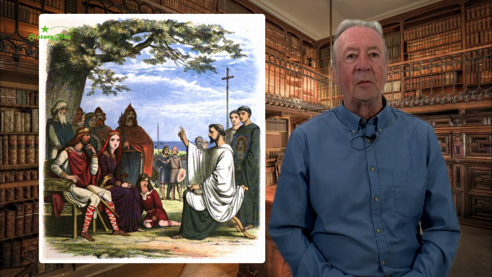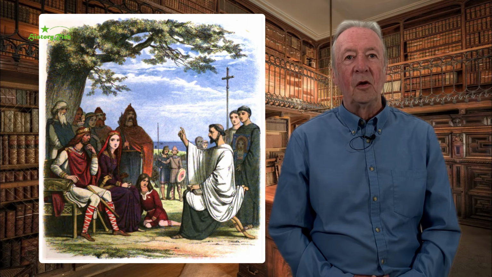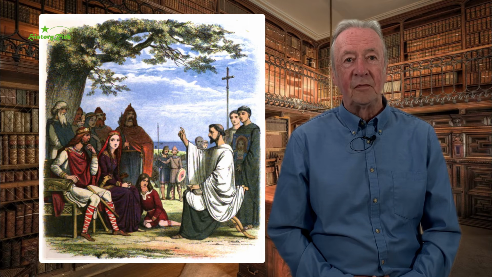Compensation for criminal damage based on social status underpinned Anglo-Saxon justice. Not quite the Mosaic eye for an eye, more the price of an eye for an eye, as a way to try and avoid an ongoing blood feud.